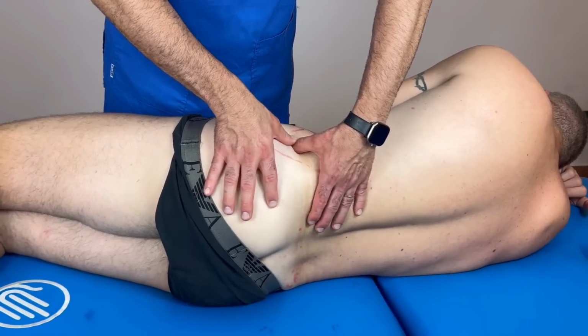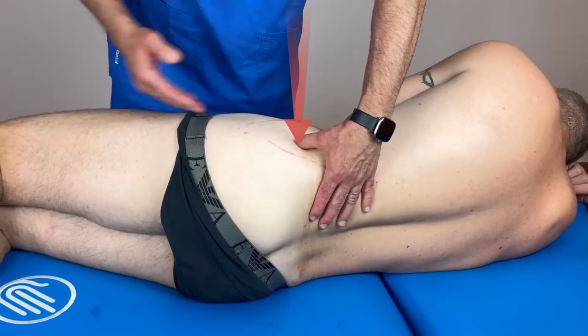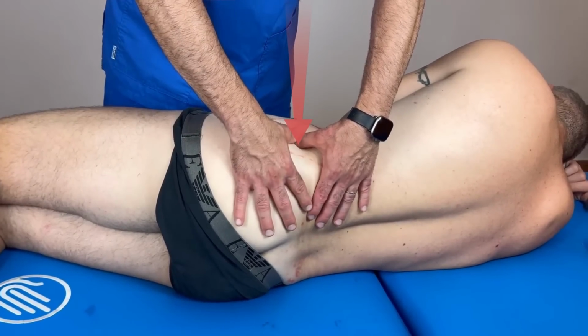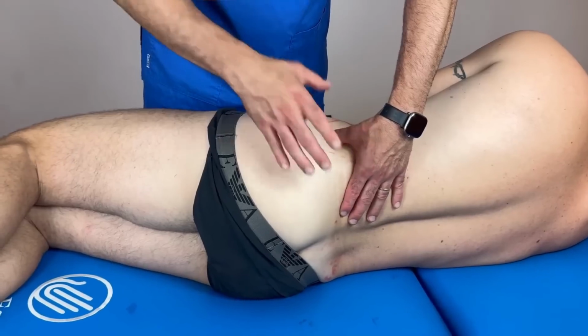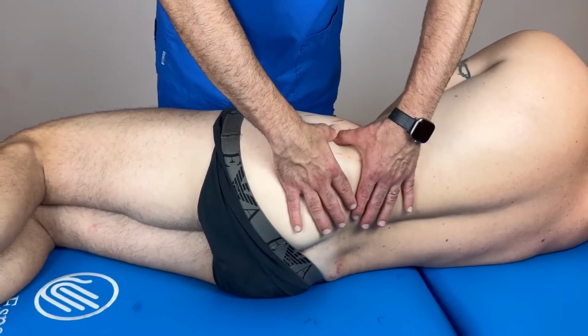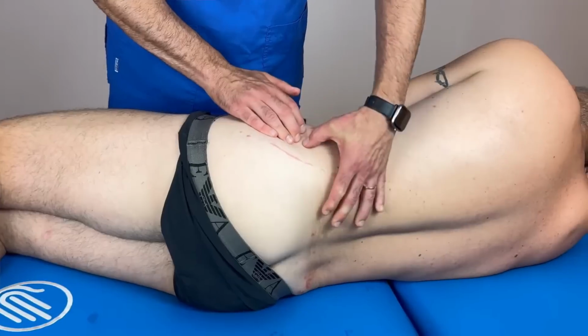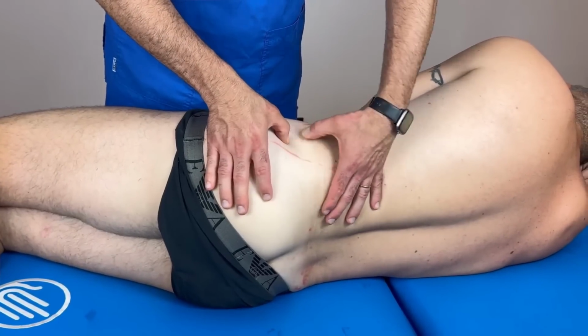Once we find the trigger point, as in this case, we ask the patient, is there radiation going down the leg? If the radiation is typical of the sciatica described by the patient, we can be fairly certain we have identified a trigger point for sciatica.